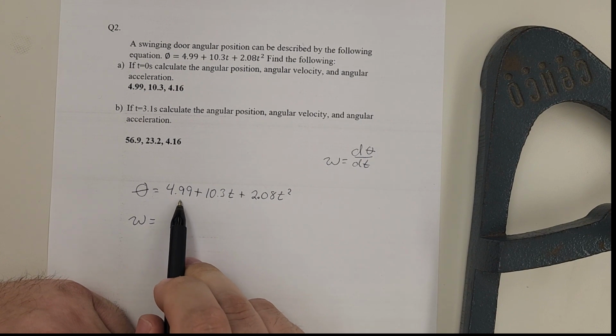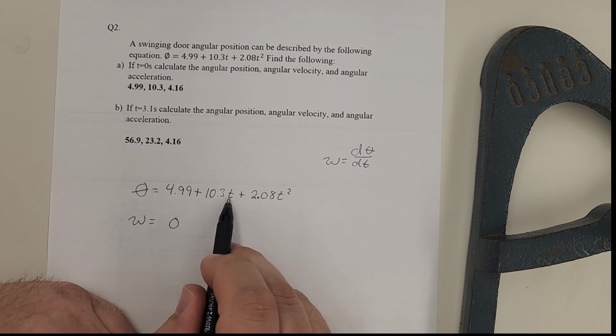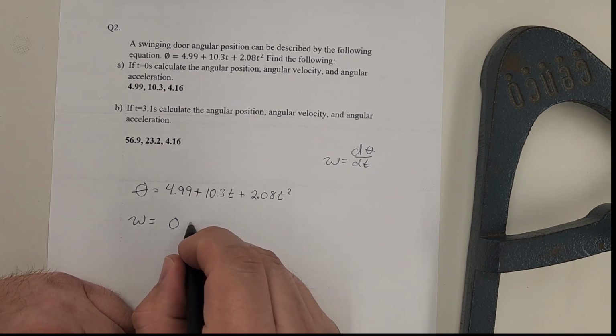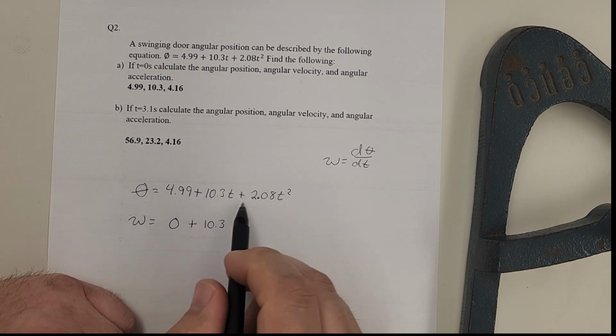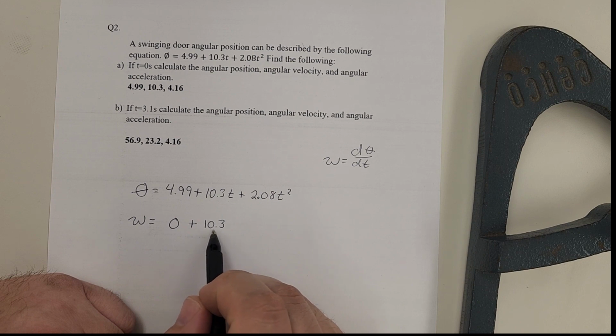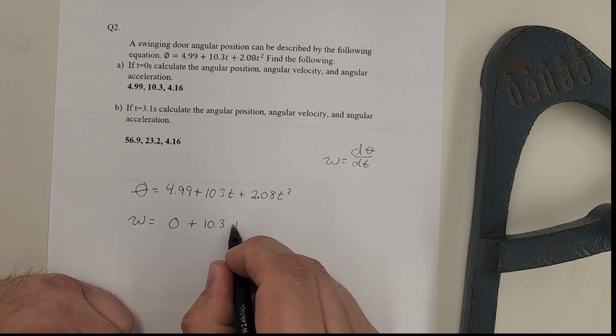So ddt of a constant just falls away. ddt of a constant is 0. ddt of something to the first power means that the t will drop. So this is just power rule. We have 1 times 10.3 times t to the 0, which is 1. So 1 times 1 times 10.3 gives us 10.3.